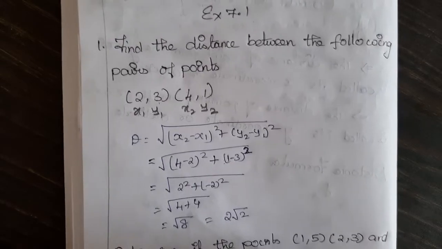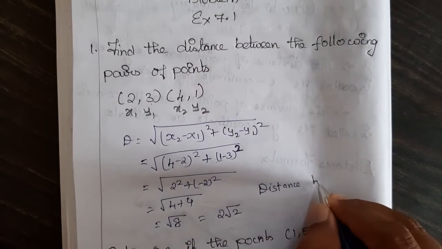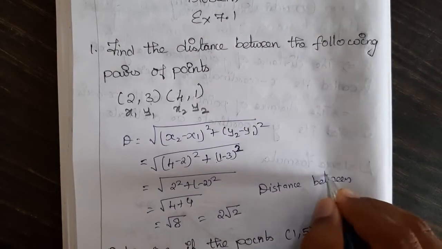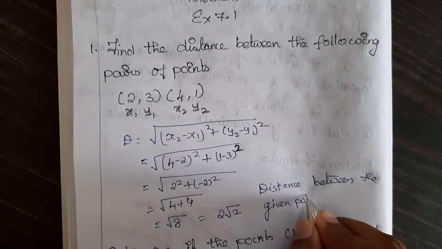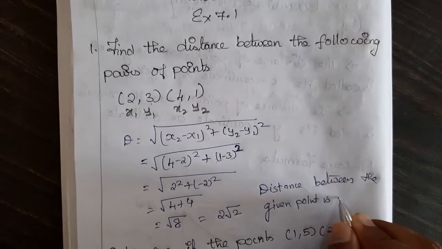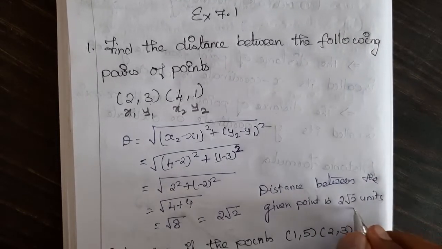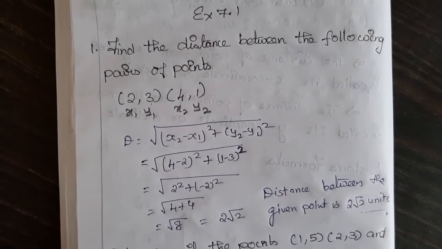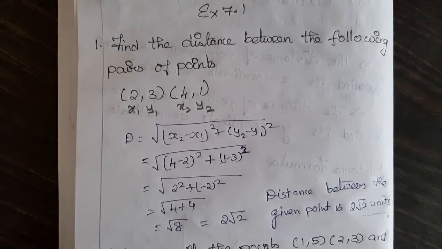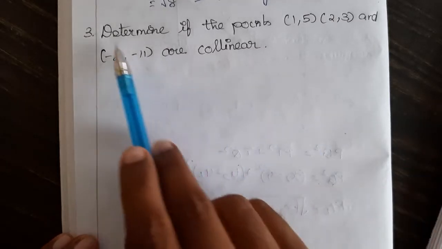At last you have to write: distance between the given points is 2 square root of 2 units. Unit is very important, right? Because basically it's a distance, it doesn't give meter or centimeter or kilometer, just a unit, so we consider it as a unit. So here we go for the next problem.